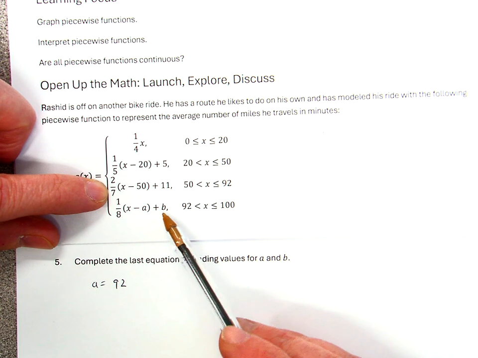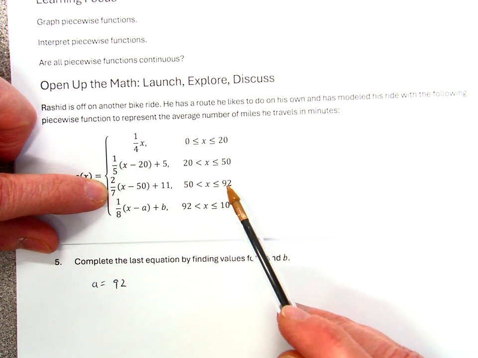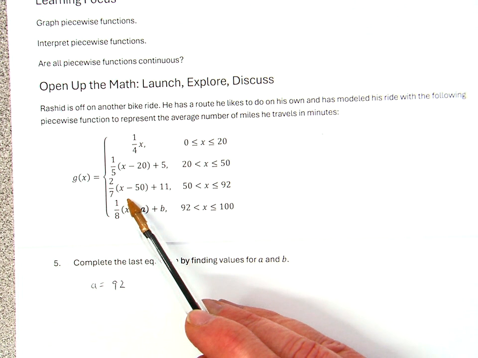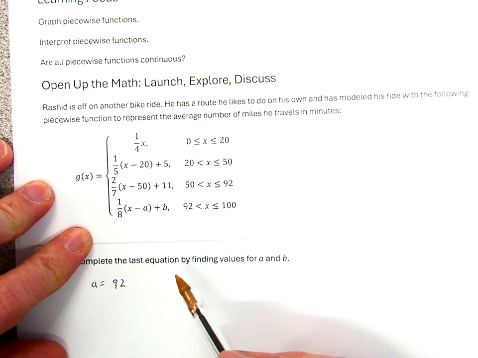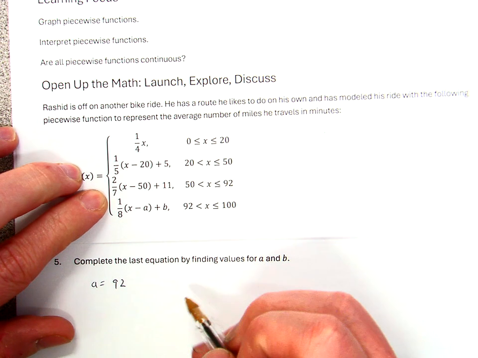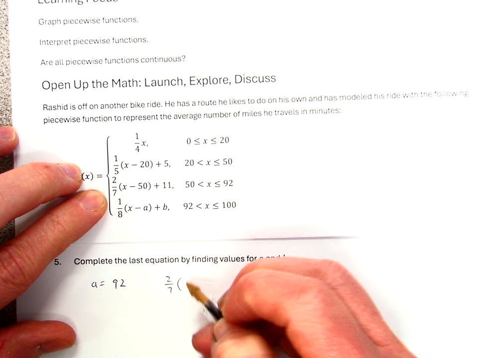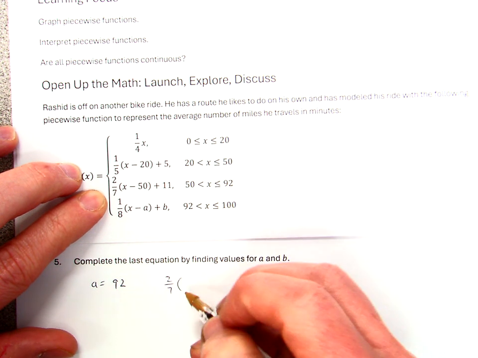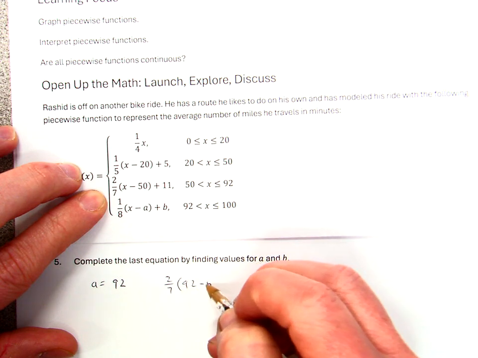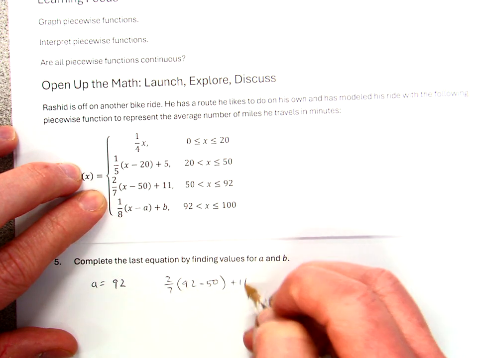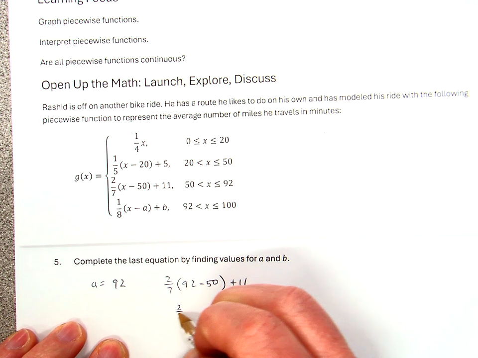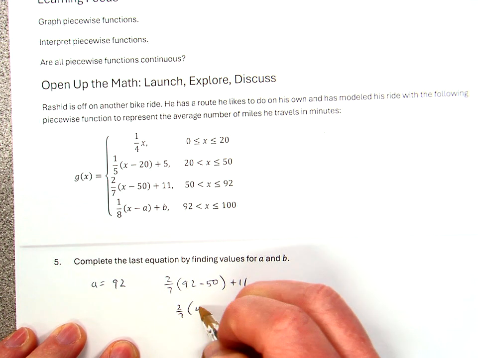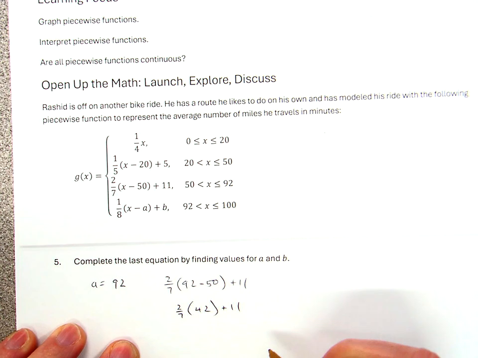We don't know where this one ends because we don't know this value, but we can find it by plugging 92 into this function and finding the y value. That's where the next one is going to start. So that's what we need to do to find b. We're going to say 2/7 of x at its highest value, which is 92, so 92 minus 50, which is 42, plus 11.